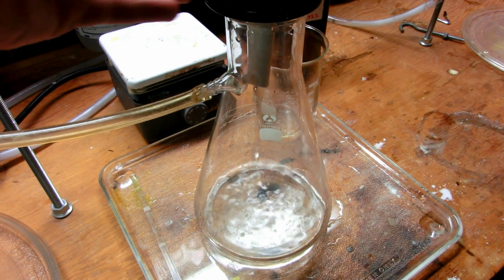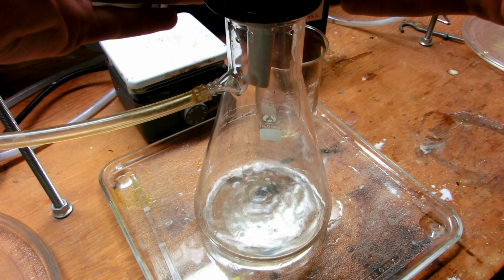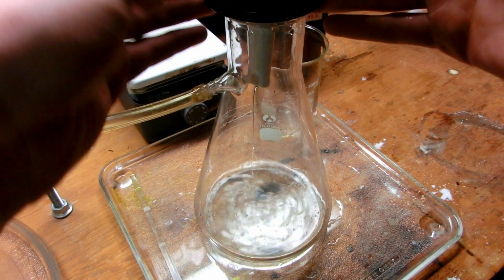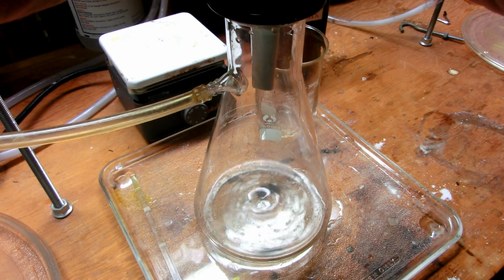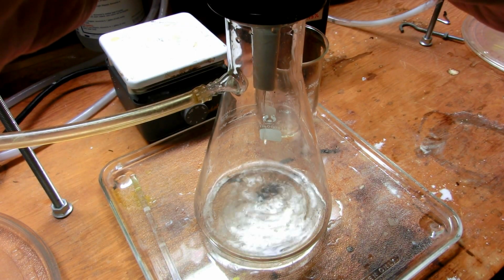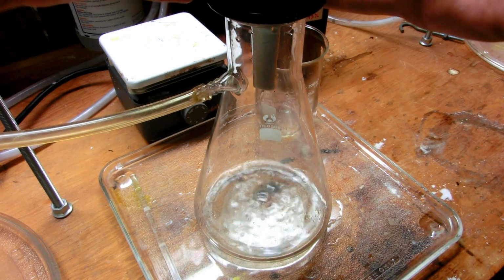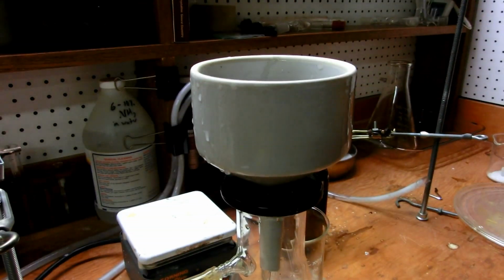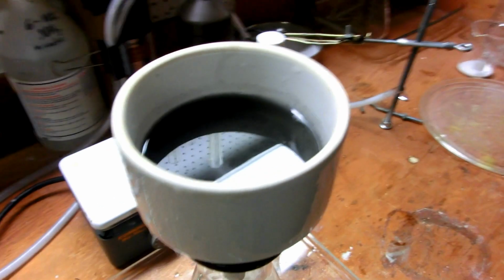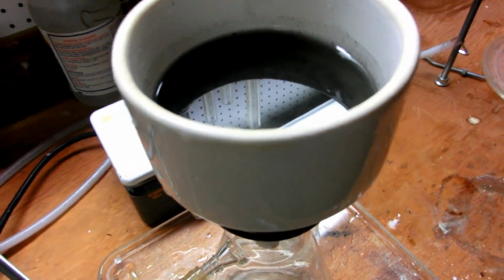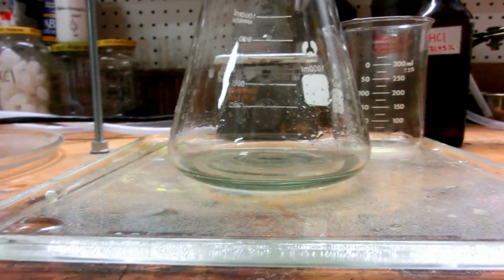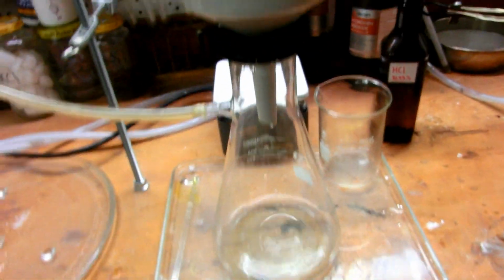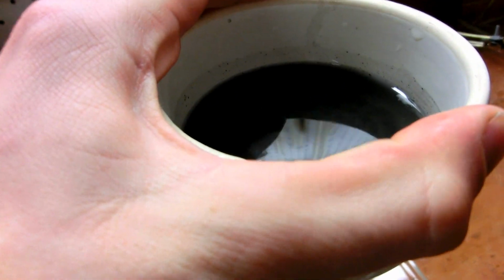Now it's fairly dilute, so you won't be able to see much color. Okay, and as you can see, the carbon is being easily filtered out. And down here we have a slightly green colored solution of ferrous chloride. I'm just going to hold this down.